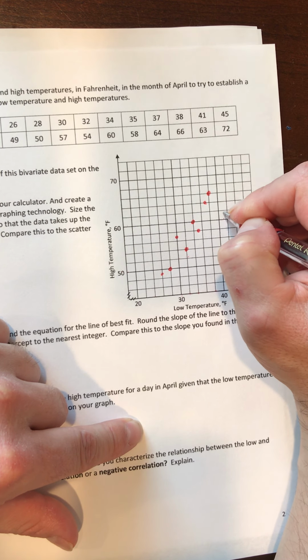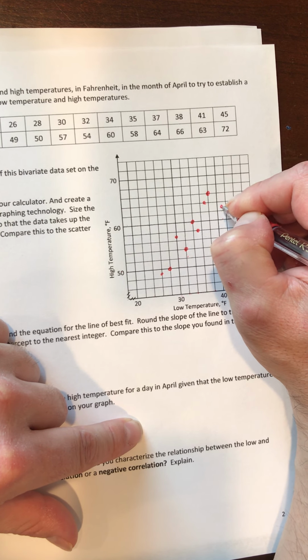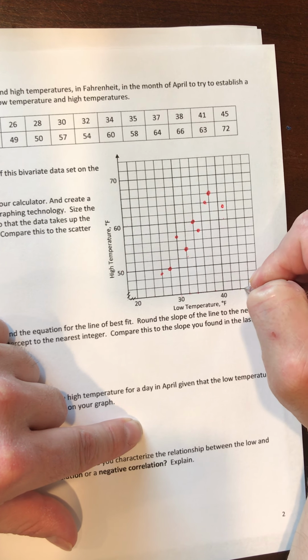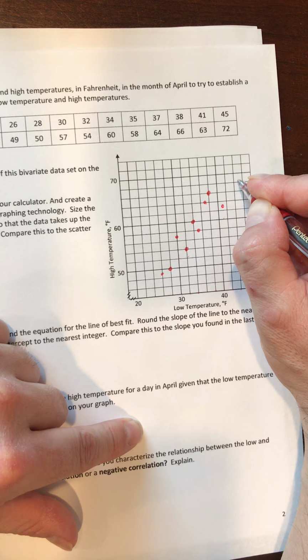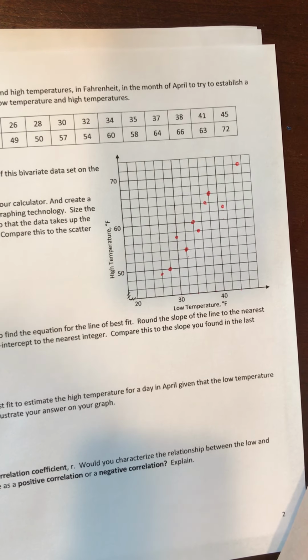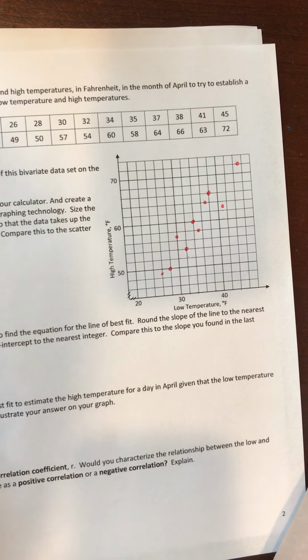So you're at 60, 62, 63, and then finally 45. So 40, 42, 44, 45, 72. That's 70, 72.